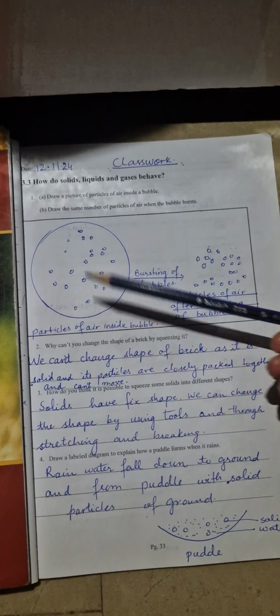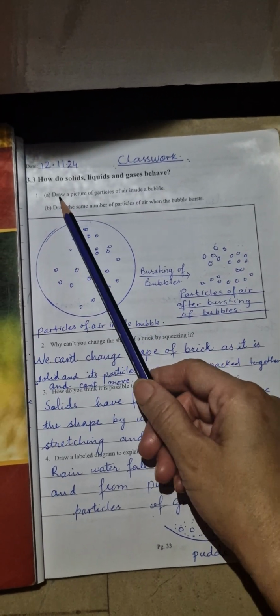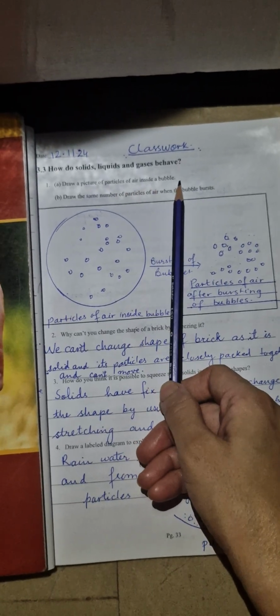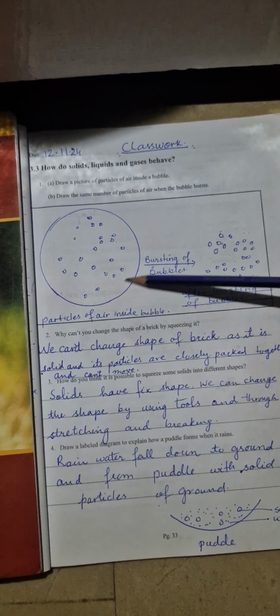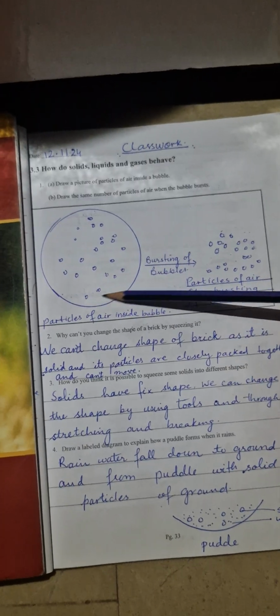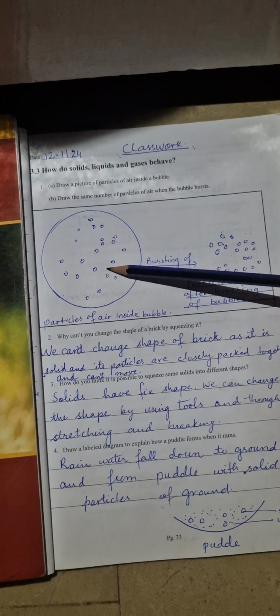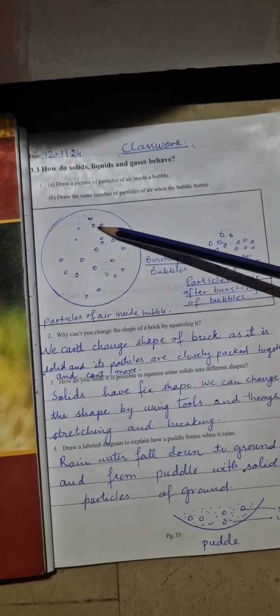Now look at this first question. Draw a picture of the particles of air inside a bubble. You can make a bubble with the help of your washing liquid, and you can see that the bubbles have some air particles inside them.